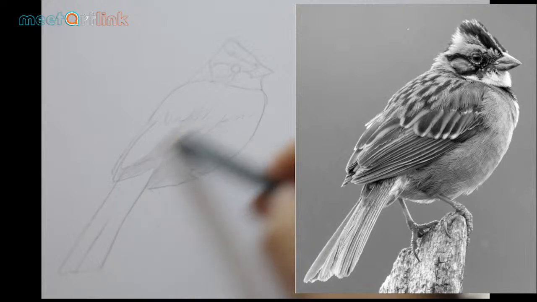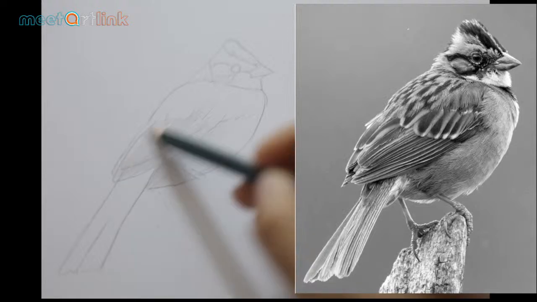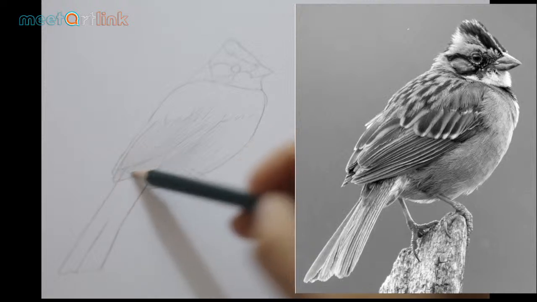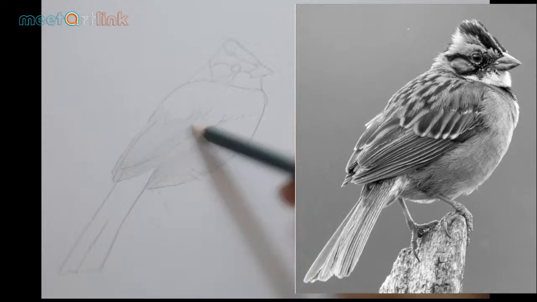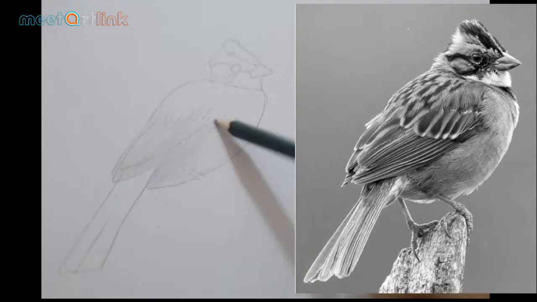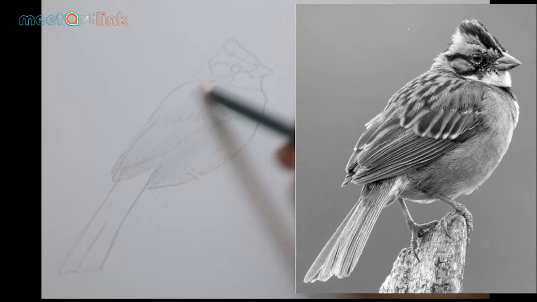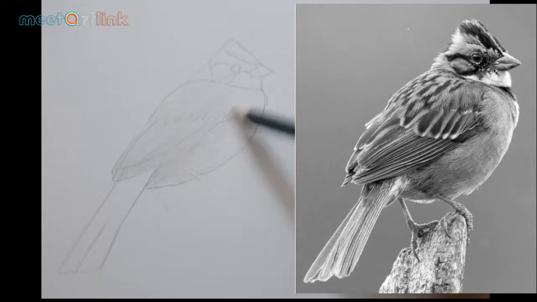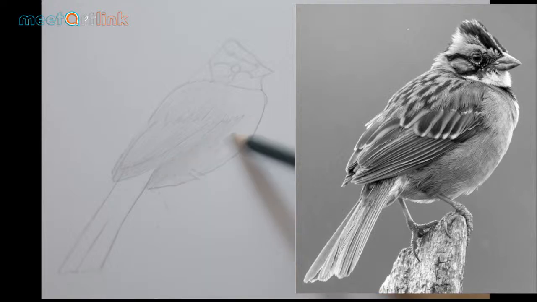And then just as we were doing in previous classes, we play with the pressure that we're applying on the pencil so we can do smooth transitions. And then we just have to build it from there.